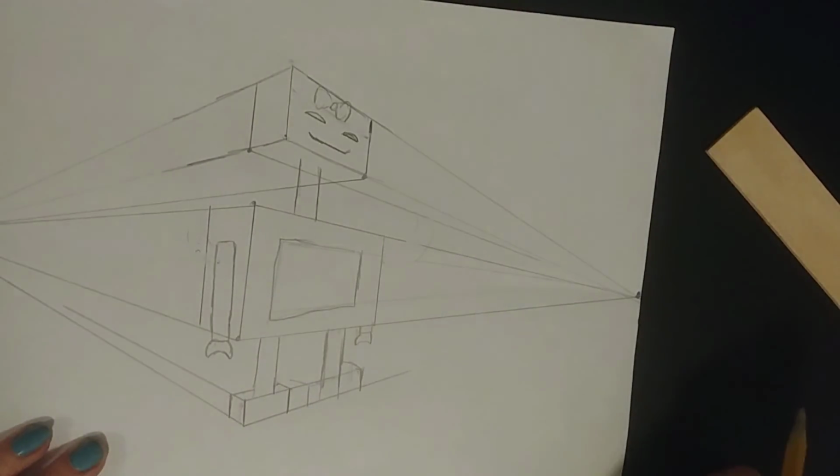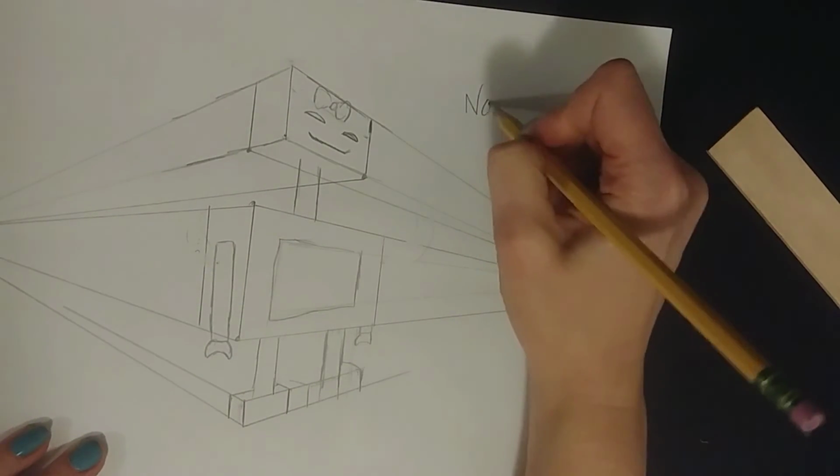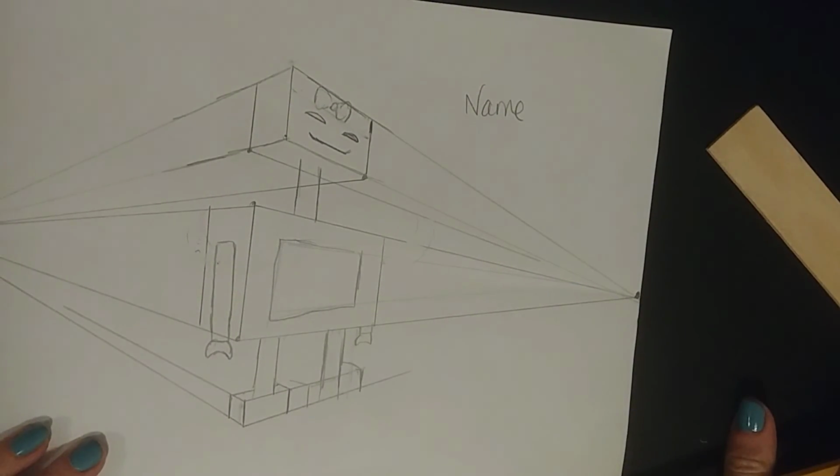But so you just want to get the robot finished today. Put your name on there. And then tomorrow we'll talk about outlining it with the marker, getting it darker.